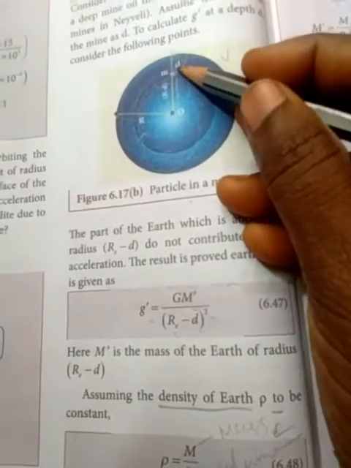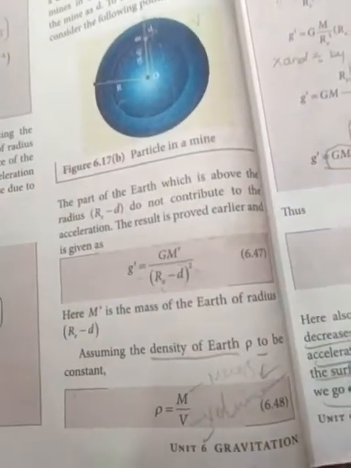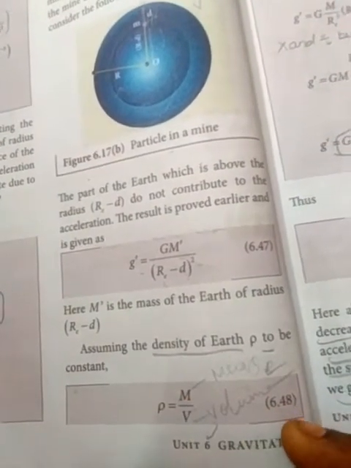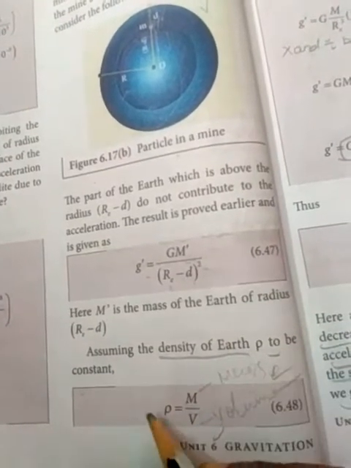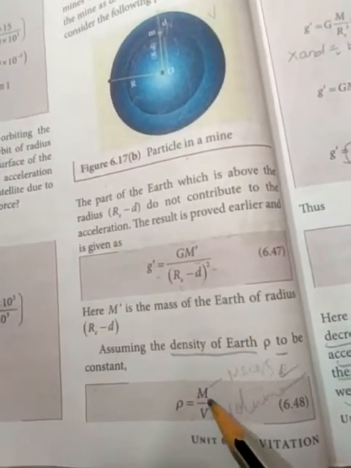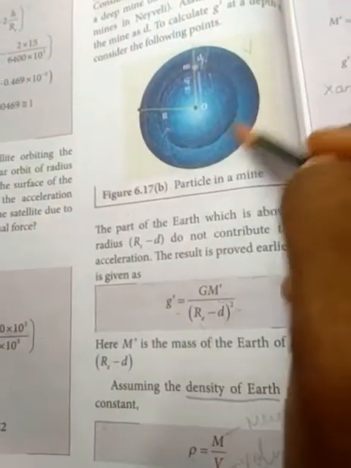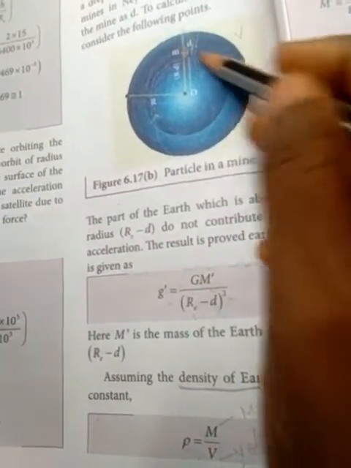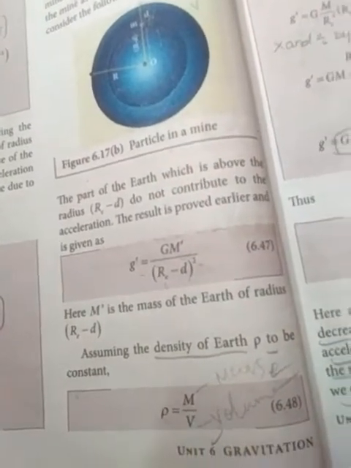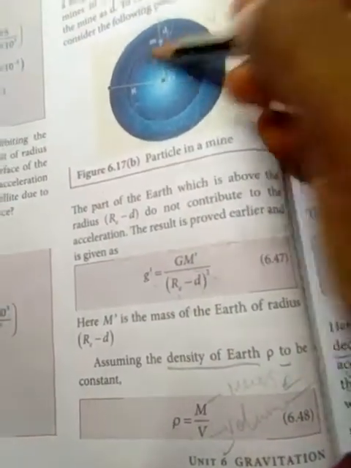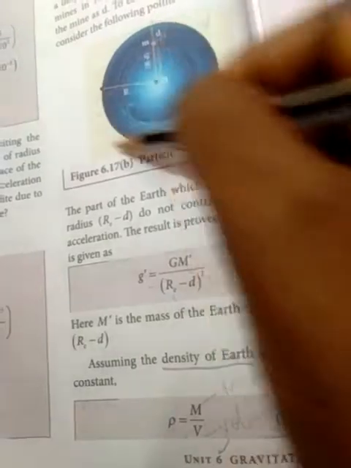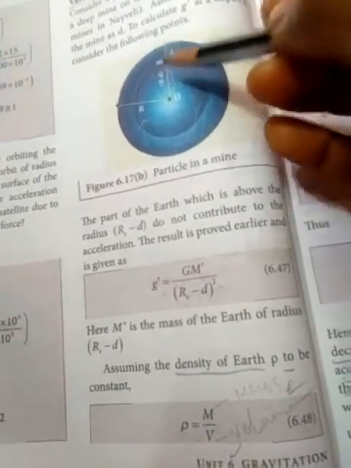So here, having the depth, that density we have to calculate. How do we calculate the density? Rho equal to m by v, where m is the mass of the earth and v is the volume. The earth is a sphere, so it is the volume of the sphere: mass of the earth divided by volume of the sphere.